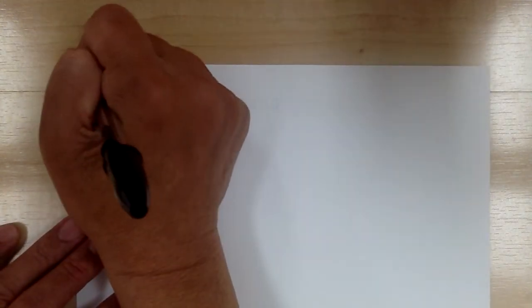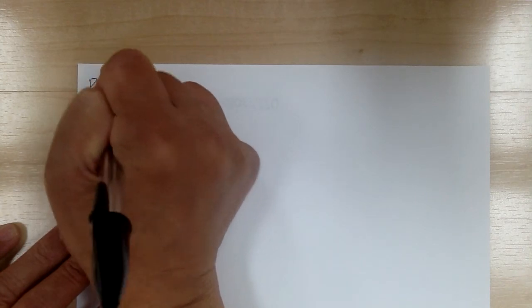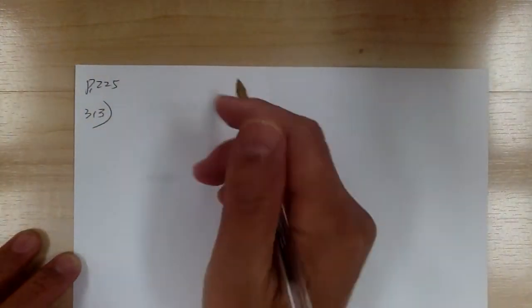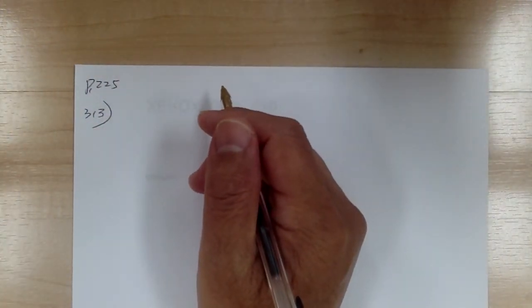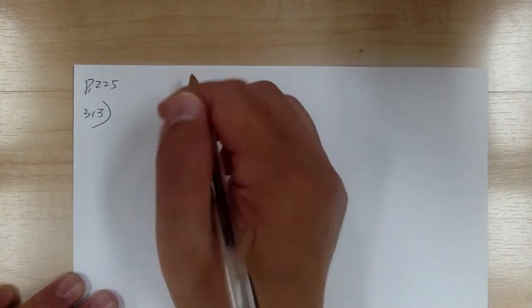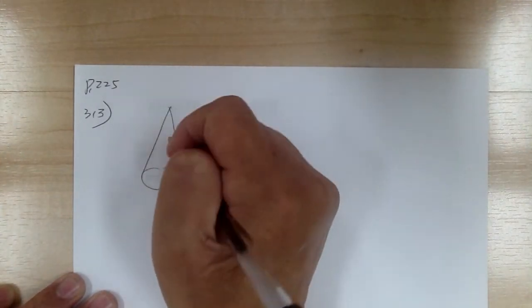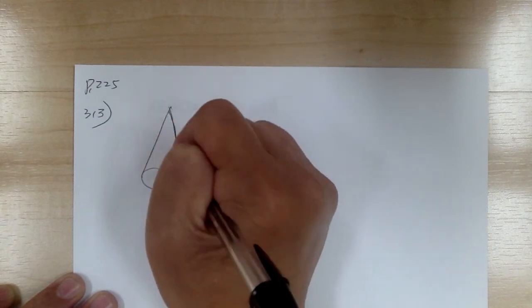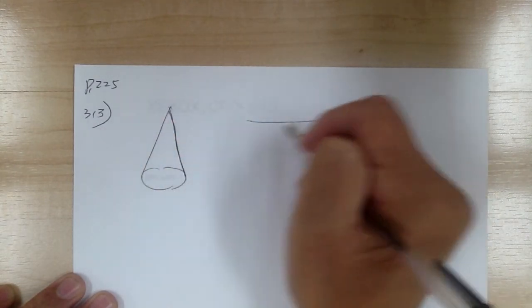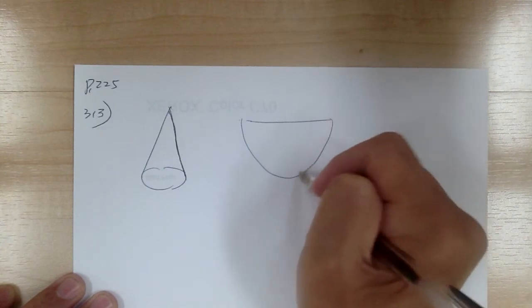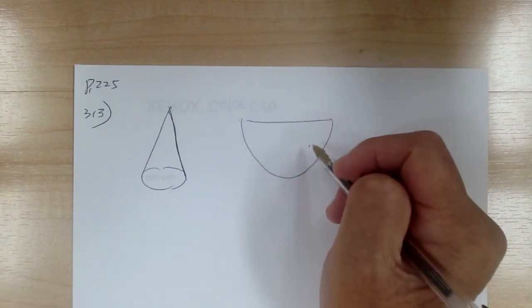Okay, let's go to 313. Okay, 313, a paper cone, when it's cut along the slant height, cut over here, and you open, you end up with this.